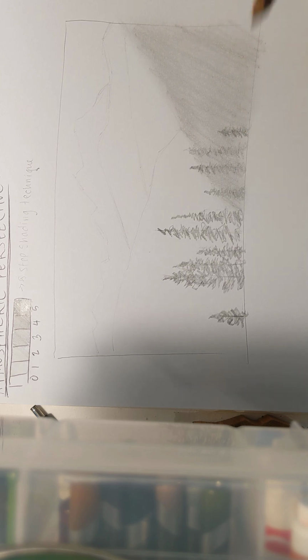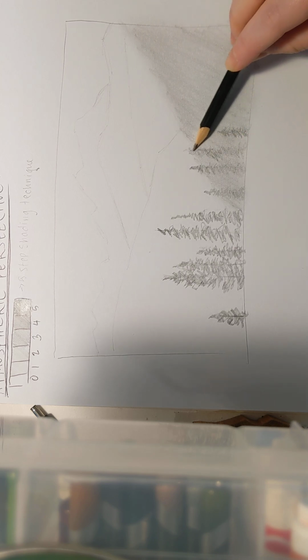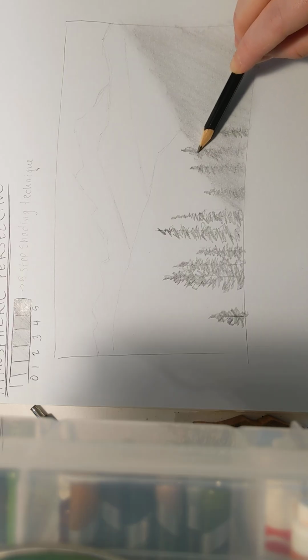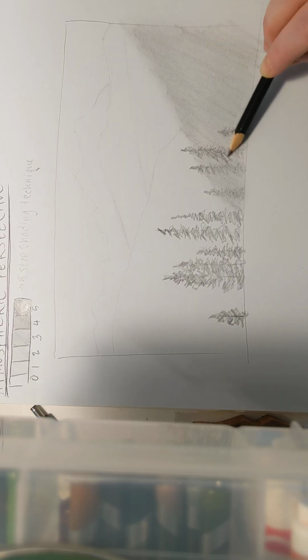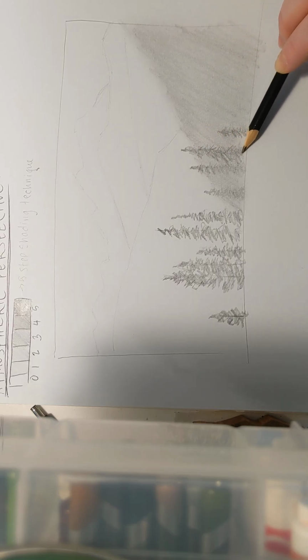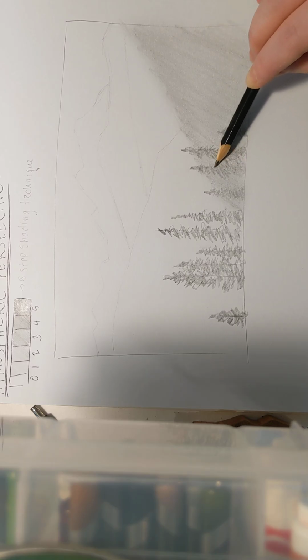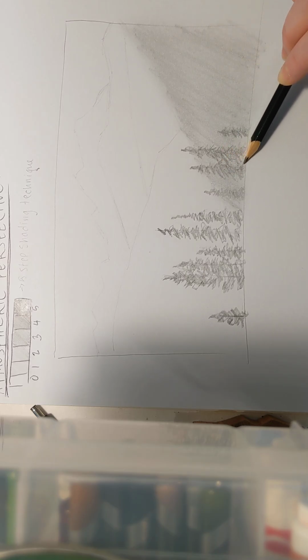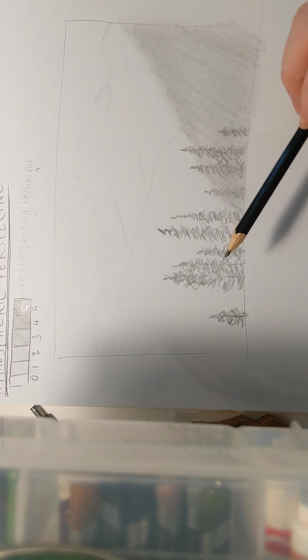Atmospheric perspective loves layers. It's like winter's its favorite month. It just wants to keep wearing more and more layers. That was a horrible joke. But you're getting the idea that you need to build on this.